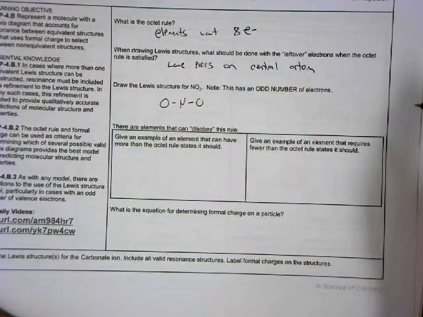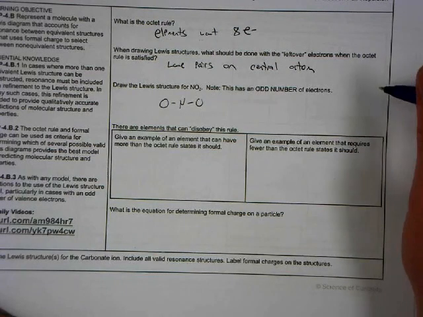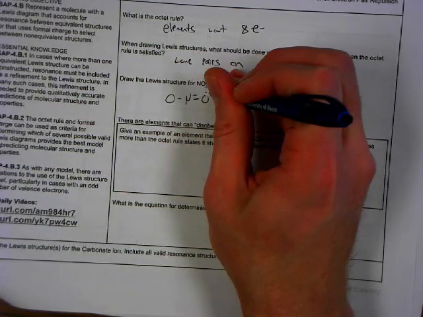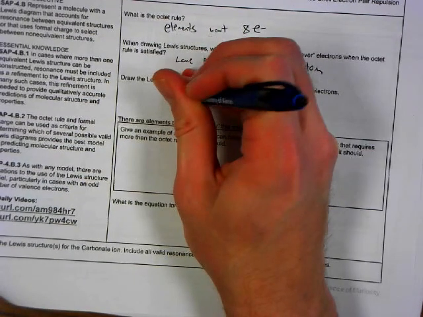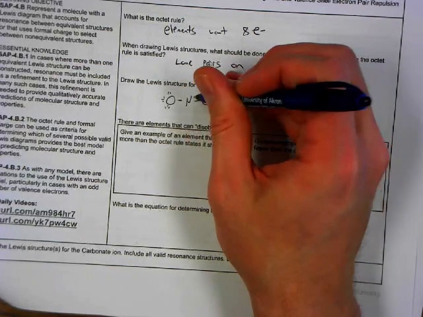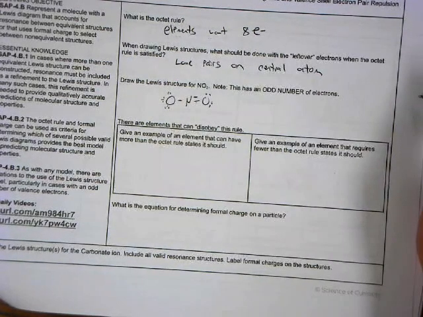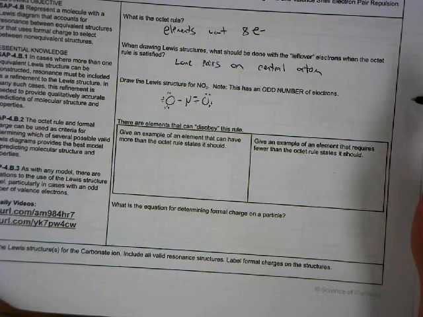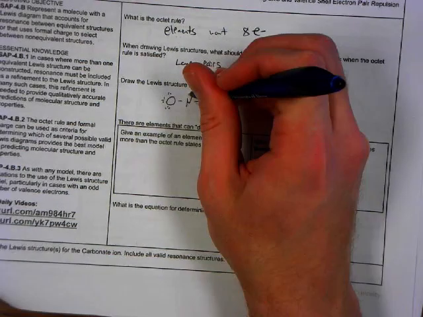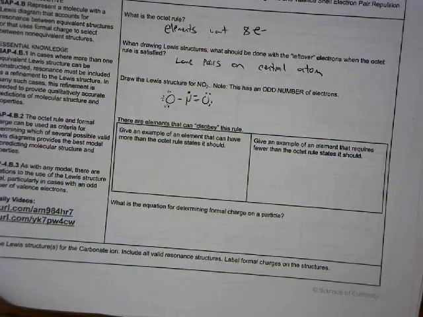NO2 has how many total valence electrons? 17. So here's N, here's O, here's O. This is funky. I'm going to have to have a double bond, right? So here, 1, 2, 3, 4, 1, 2, 3, 4, 5, 6, 2, 4, 6, 8, 10, 12, 14, 16. How many do I need total? 17. It's just a charge then, right? That's how you would really draw that. Would this exist? That's good.